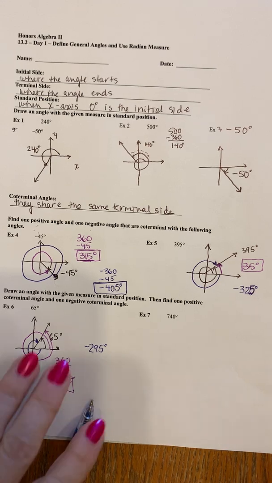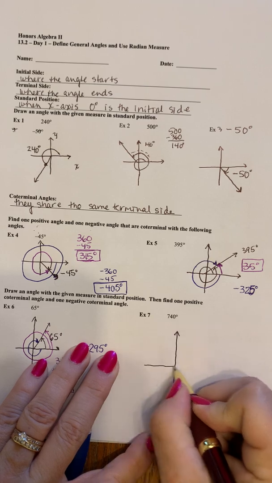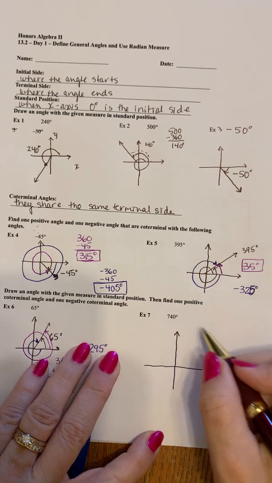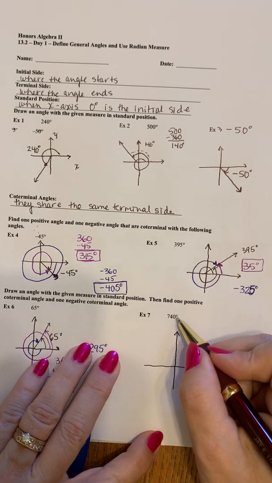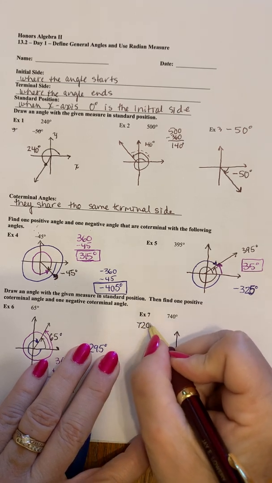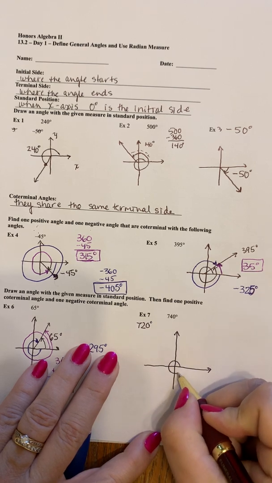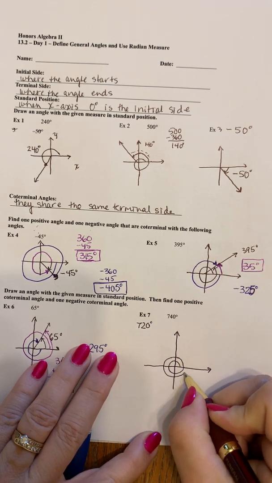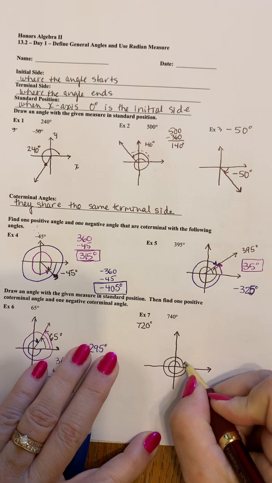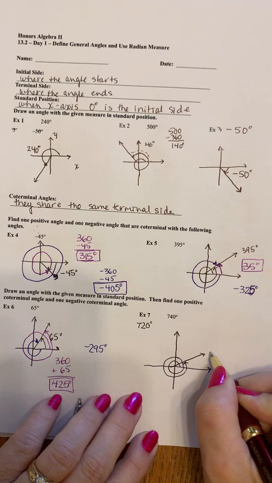740. So 740 has two 360s. So we're going around twice and then 20 more. So there's 720.